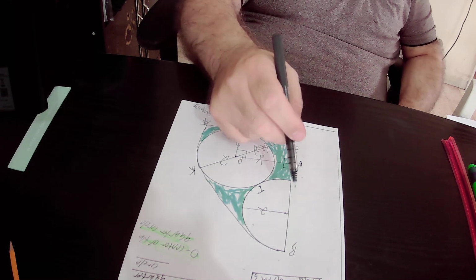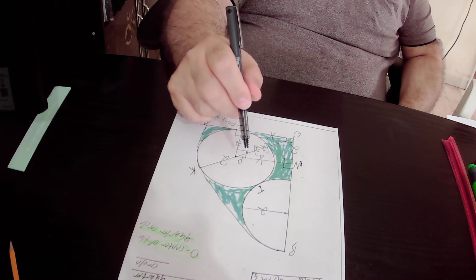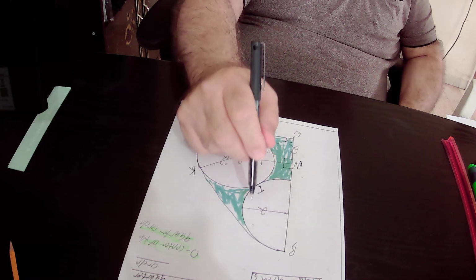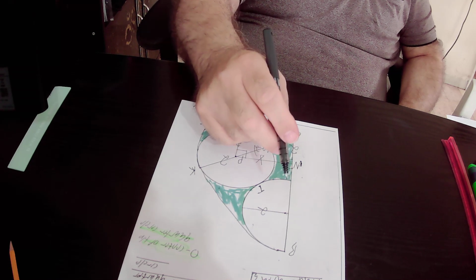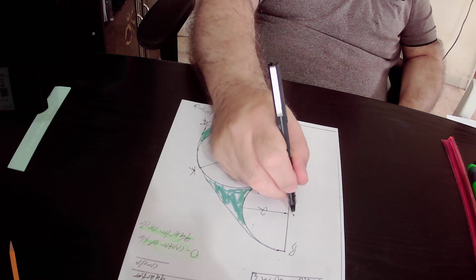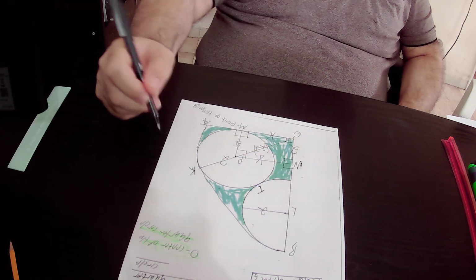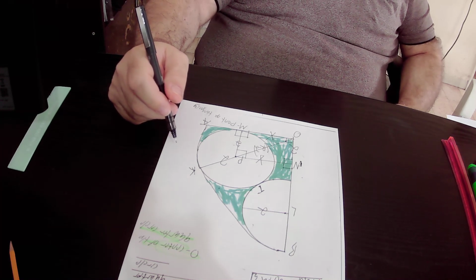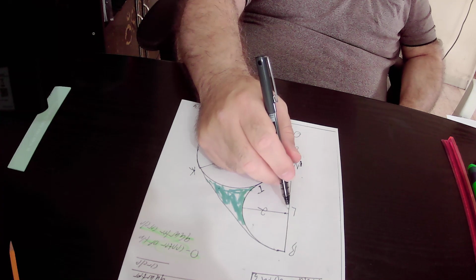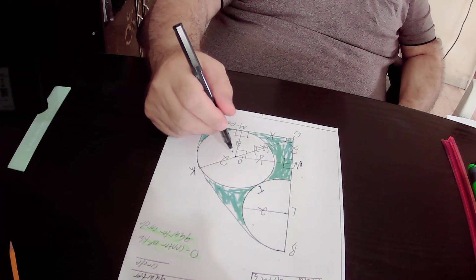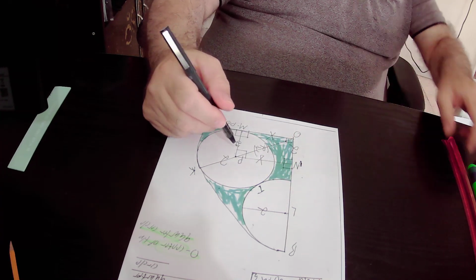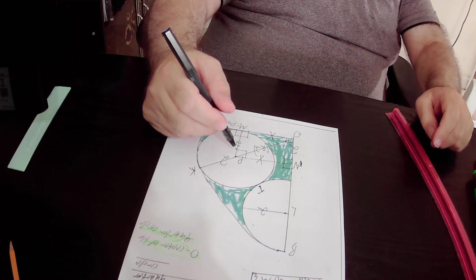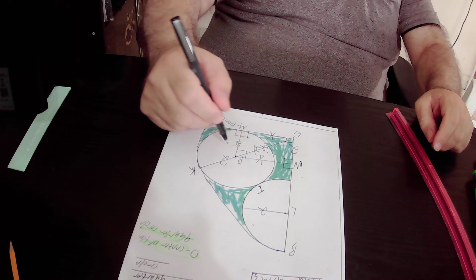So if we define the center of this semicircle as point L, then according to the rule that I mentioned, point L is the center of the semicircle, point P is the center of the circle, and the straight line that joins their centers together is the straight line LP.